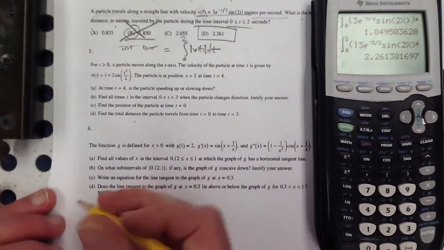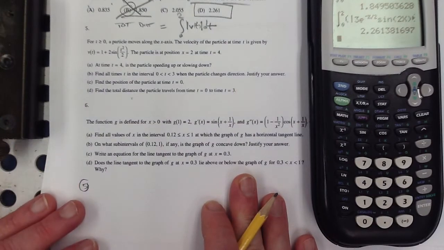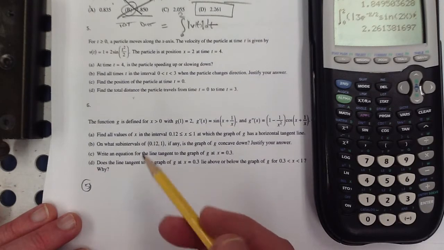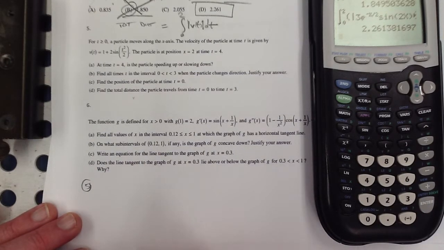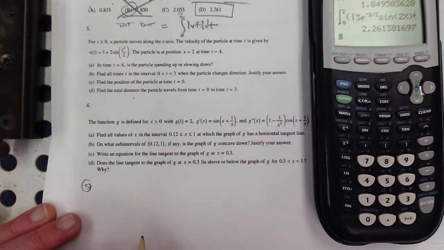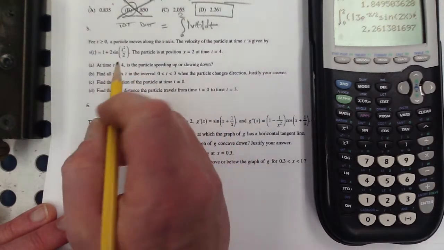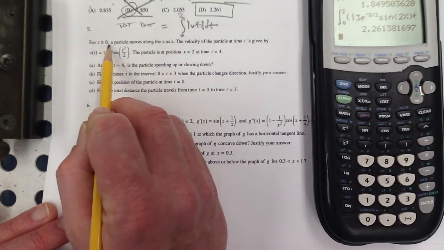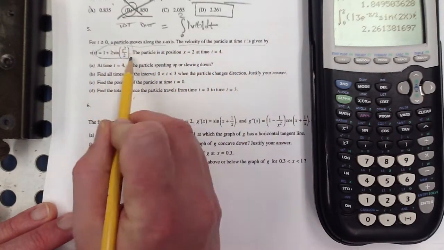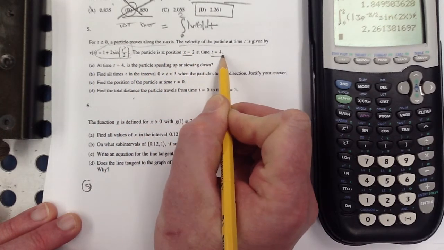Okay, so this is similar stuff here in number 5, but in the context of a free response question. So here it's definitely important to understand it's not just a matter of writing down whatever the correct answers are. We need to show work and communicate our calculus process so that whoever's reading this can understand what we're doing. So let's see, for time greater than or equal to 0, a particle moves along the x-axis. The velocity is given by this, and the particle is at position x equals 2 at time 4.